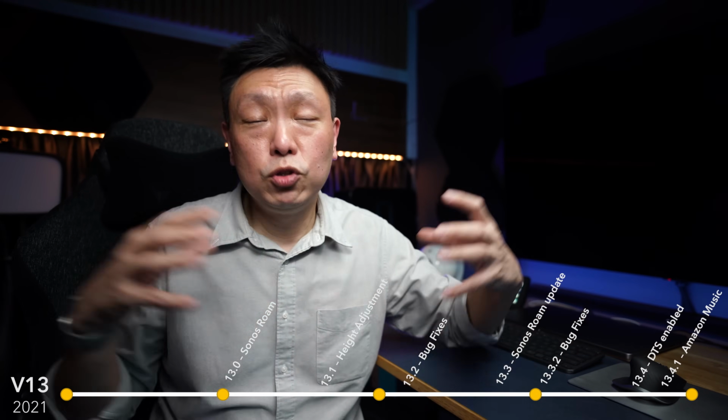Version 13.1, which was launched towards the end of Q2 of the year 2021, brought about a very important update, which is the height adjustment for the Sonos Arc soundbar. Now, the Sonos Arc soundbar has two discrete standalone upward firing cones built into the soundbar itself. So the sound effects that you're hearing from the heights channel are actually generated by those two discrete cones with their own amplifier.